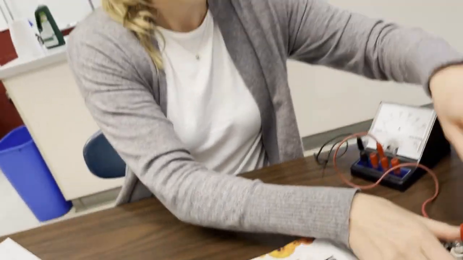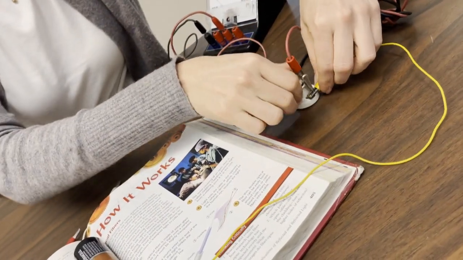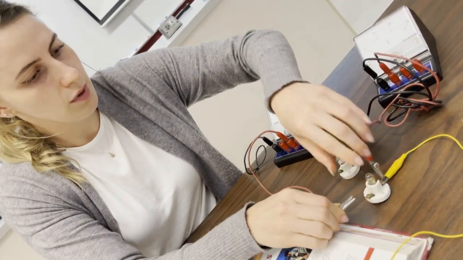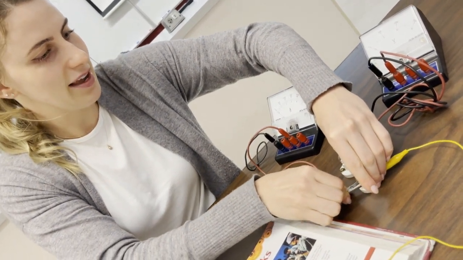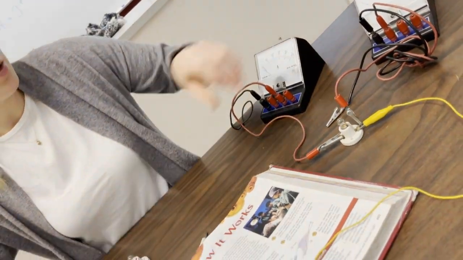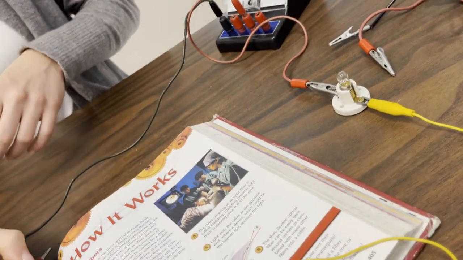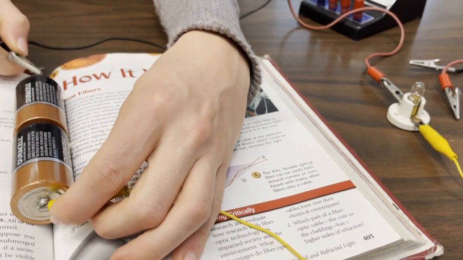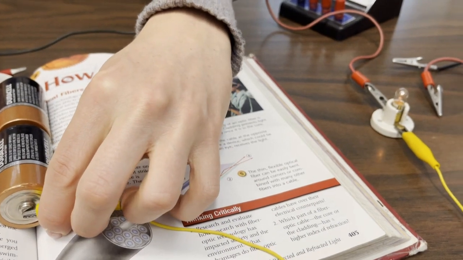All right. So now let's do the same thing, but with our oblong bulb. We're gonna leave our setup the same here, but we're just going to put in our oblong bulb. So let's get the current running through this. I must not be touching the thing right there. It might not be screwed in all the way. There we go. Take a look at that brightness.